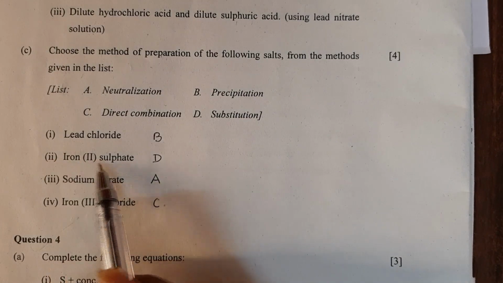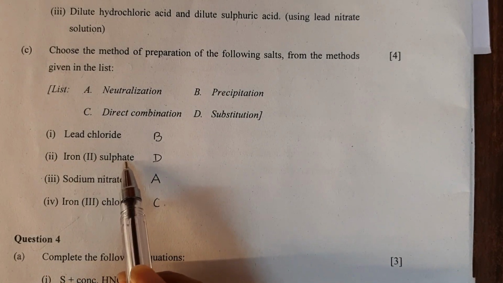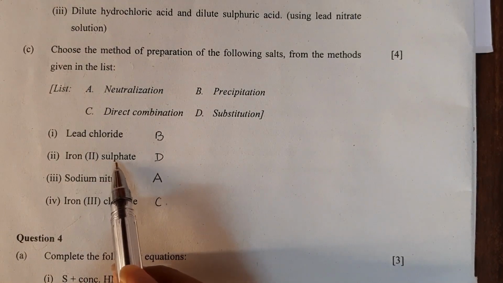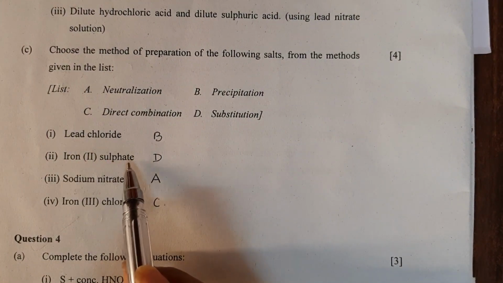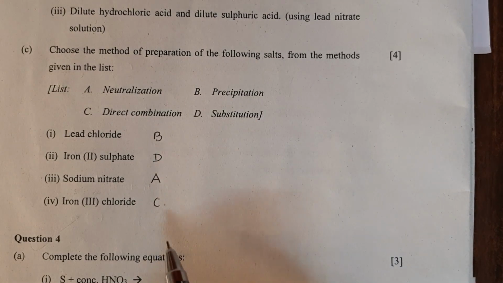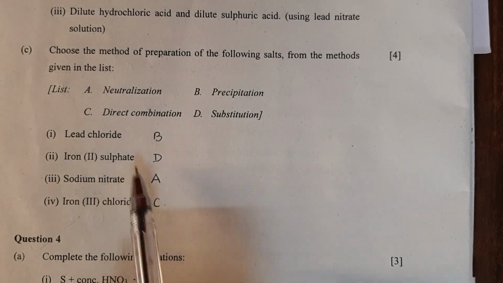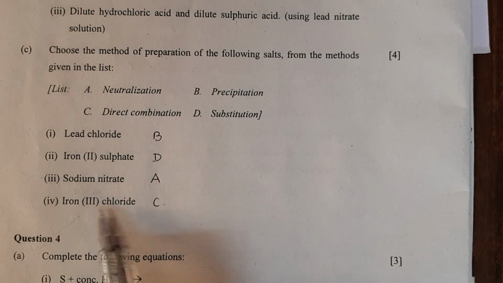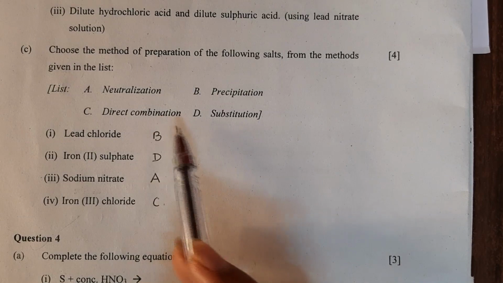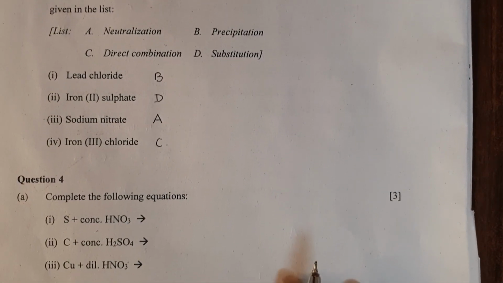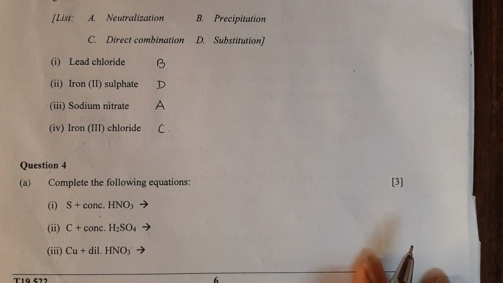The second one is iron(II) sulfate. Now iron(II) sulfate is formed with iron reacting with H2SO4, and iron displaces H, so that will be our substitution, so that becomes D. Sodium nitrate will be neutralization by titration, so we write A, and iron(III) chloride will be direct combination or synthesis, so we write C. Now we come to question 4.